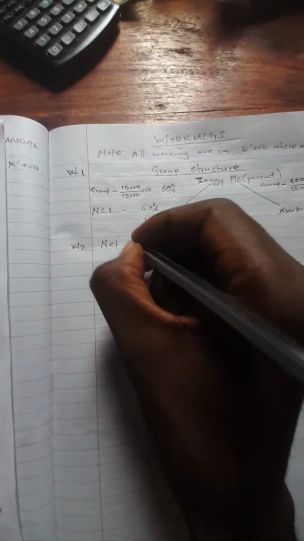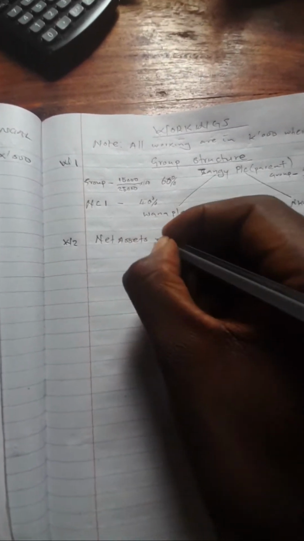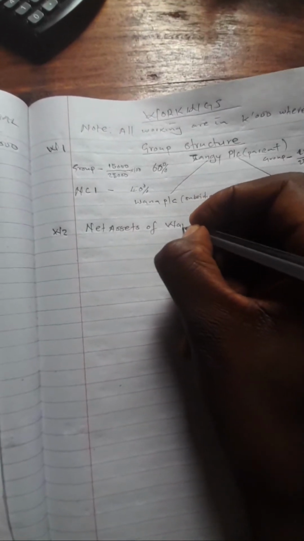Okay, so now our easy marks have been obtained there. Our easy marks have been obtained. So let's actually start doing the adjustments. We dealt with the first adjustment, the group structure. Now let's come to the second adjustment, which is the net assets of Wana. Wana is the subsidiary. Wana PLC at acquisition.